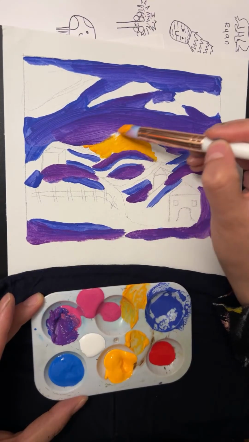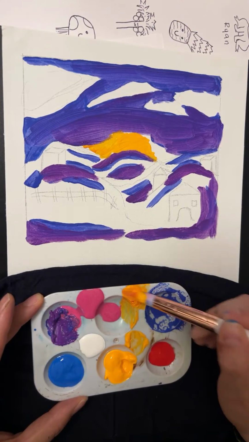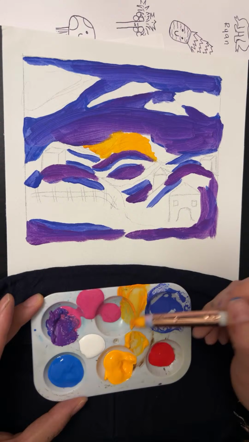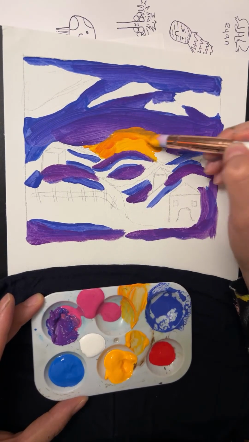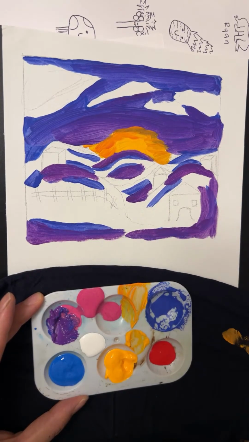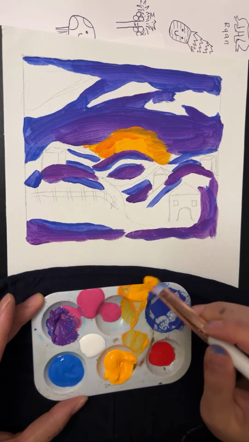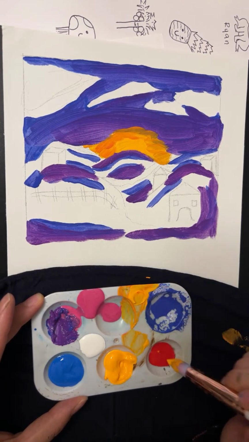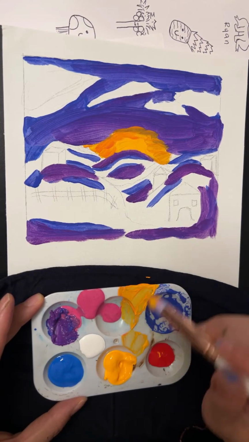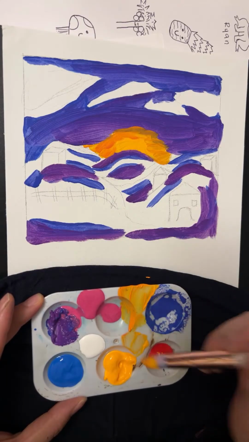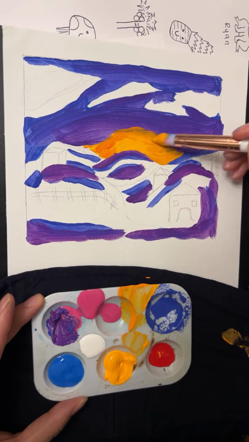And so we cannot just blend that yellow with the purple. We need to have a color that is going to be the bridge between the sun and the sky. So as you can see, we got a bit of that purple mixed with the yellow, and that's what I was talking about. But it's not a problem. We can just make a bit more of that orange and continue using it as a bridge color between the sun and the sky.